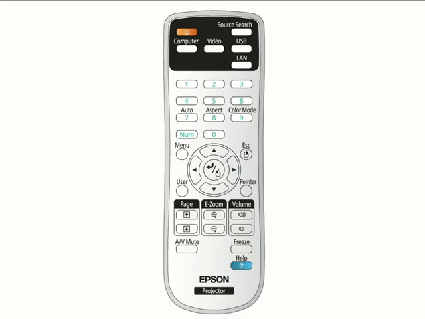To clear the pointer from the projected image, just press the pointer button one more time.